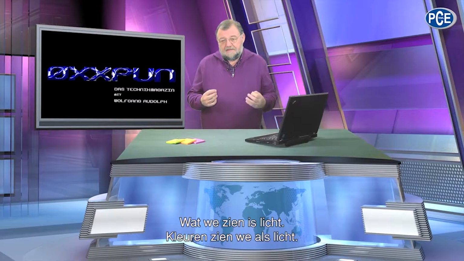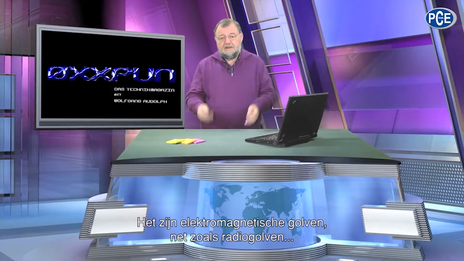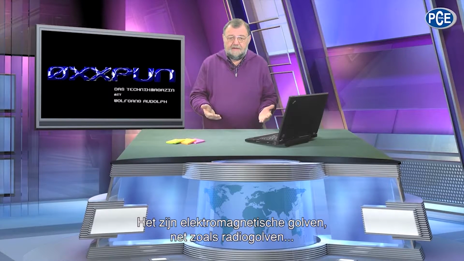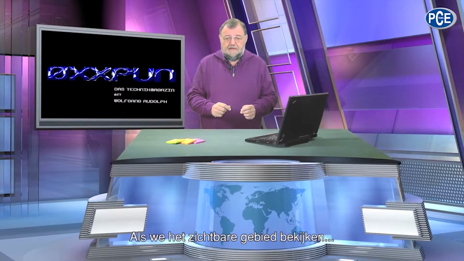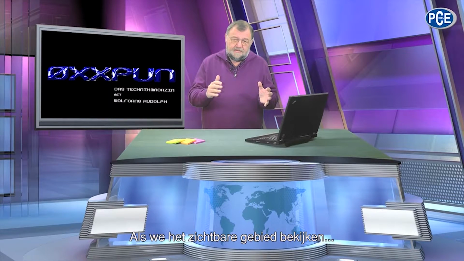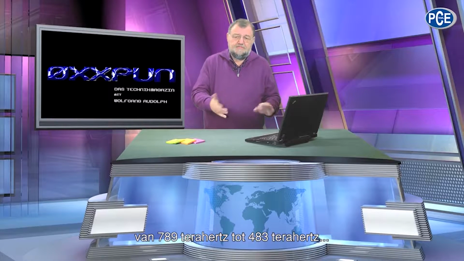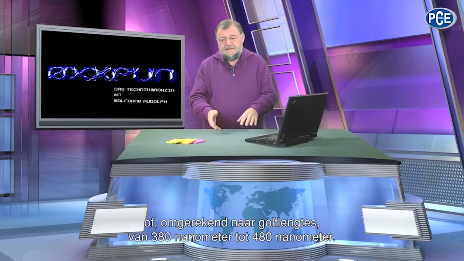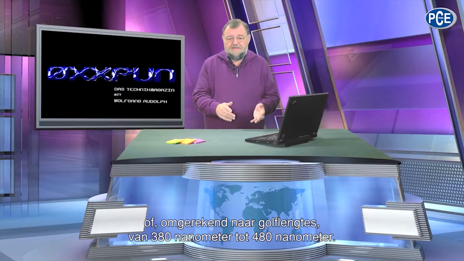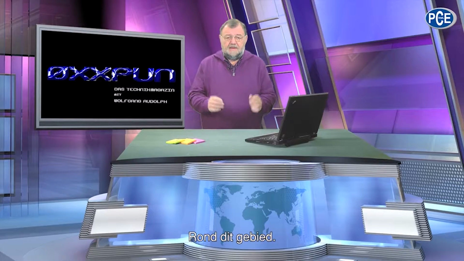What we see as light and colors are electromagnetic waves, exactly like radio waves, but of much higher frequency and a much smaller wavelength. And when we look exactly at the visible area, around 789 terahertz and up to 483 terahertz, or converted into wavelengths, we can say 380 nanometers to 480 nanometers, about this area.